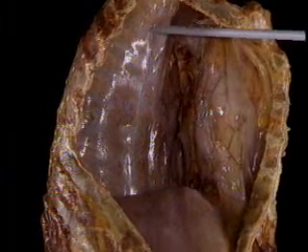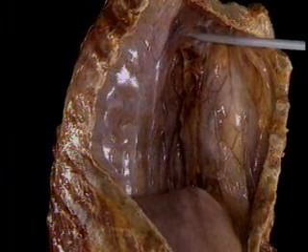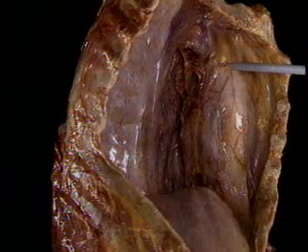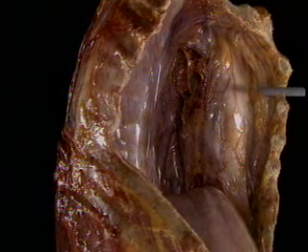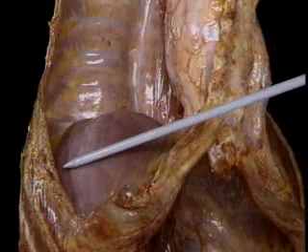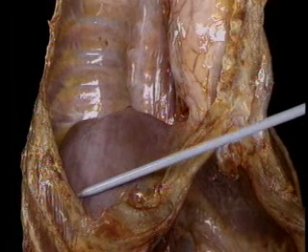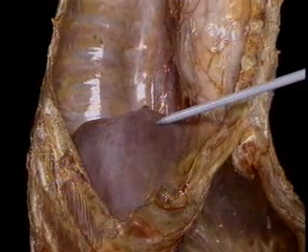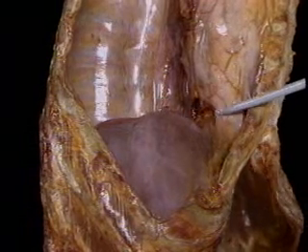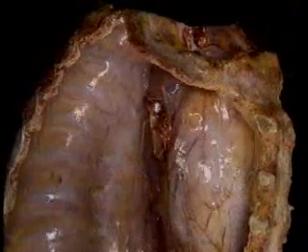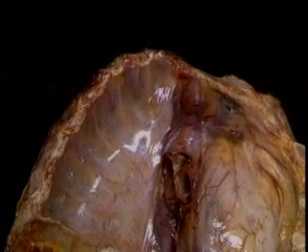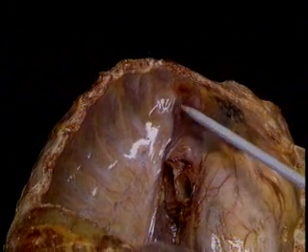Here, the pleura is reflected off the vertebral bodies and onto the mediastinum. Here, behind the sternum, the pleura continues round onto the front of the chest wall. Below, the pleura is reflected off the chest wall and onto the diaphragm, and off the diaphragm onto the mediastinum. Above, the pleura fills in the gap that's created by the curvature of the 1st rib.